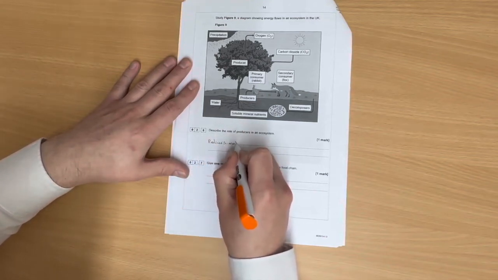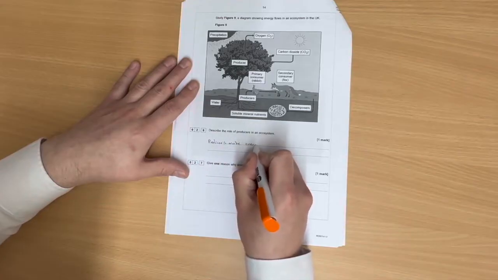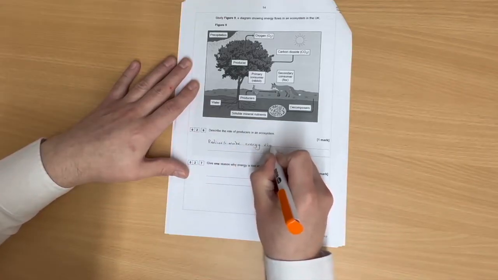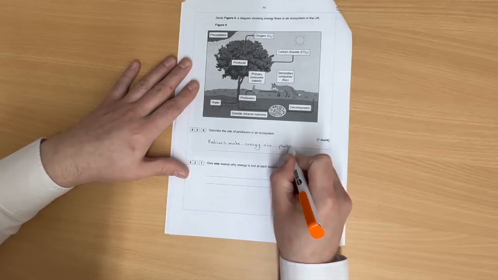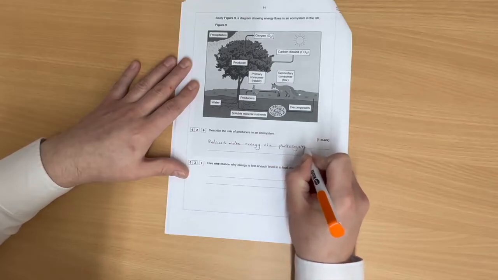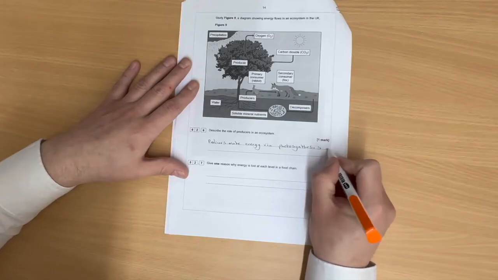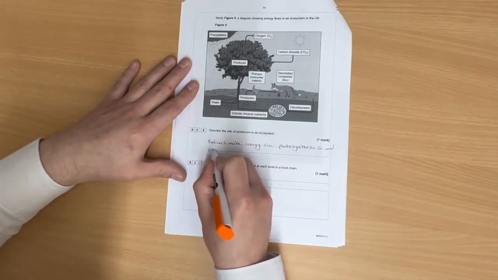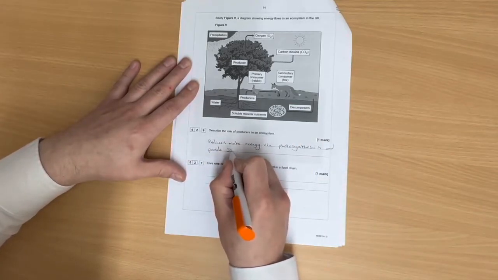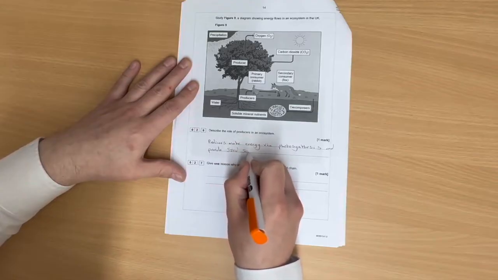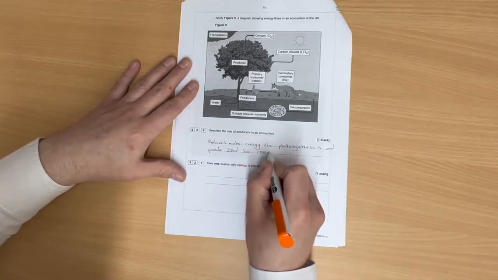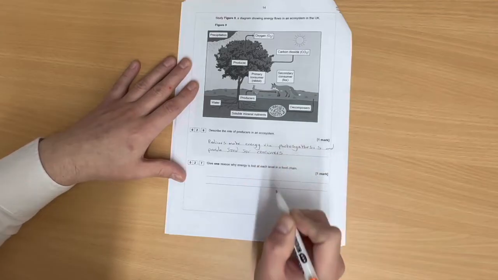All right, producers. So producers make energy via photosynthesis. Okay, and you've already got the mark. Provide food for consumers. Might be a bit overkill. You probably already got the mark there.